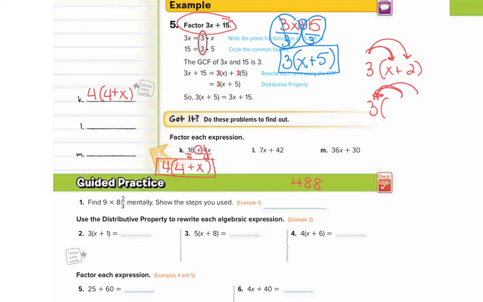Now a way that you can always check your answer is if you were to distribute it back. So 4 times 4 is 16, plus 4 times x is 4x. Notice that you get the original problem. That's how you know that your answer is correct.